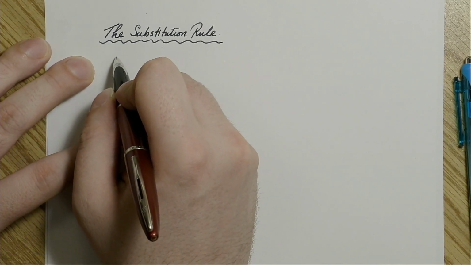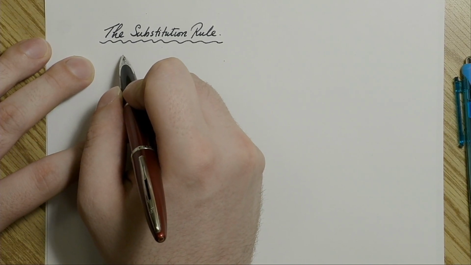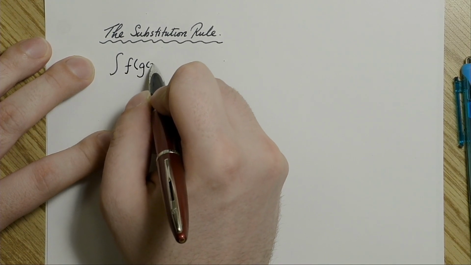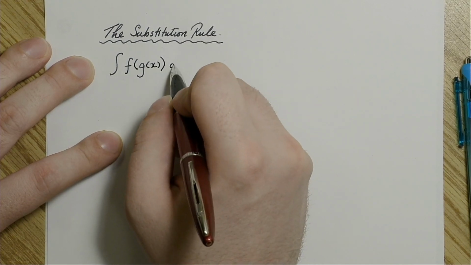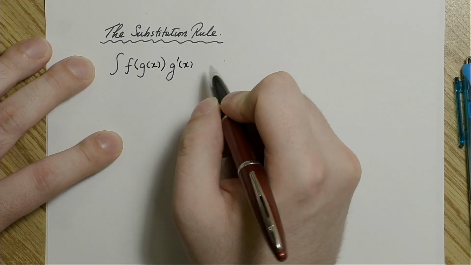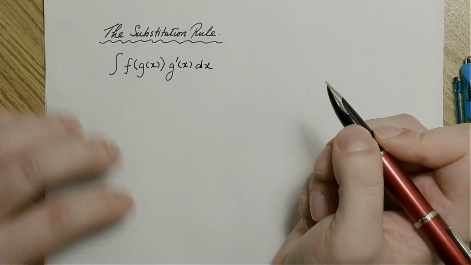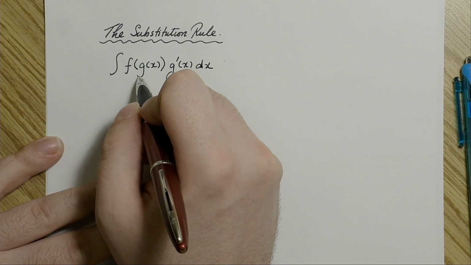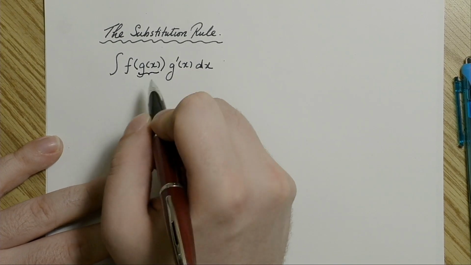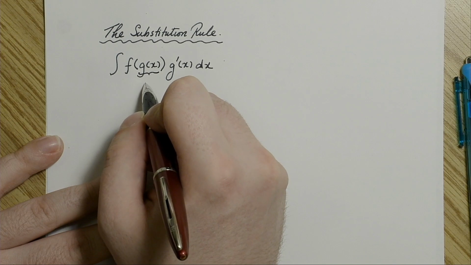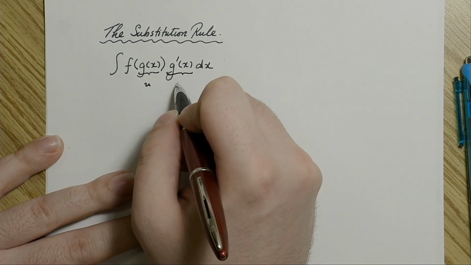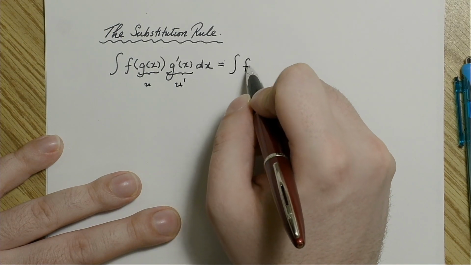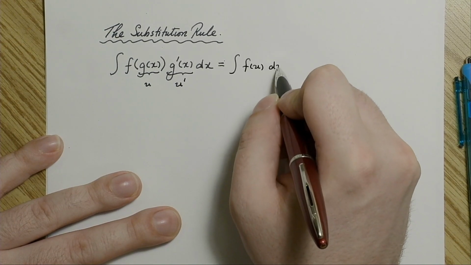Basically, if I have a function inside of another function, and then I have its corresponding derivative also inside of it, what you do is you let that be u, and you let this be u prime, so that the integral is f(u) du.